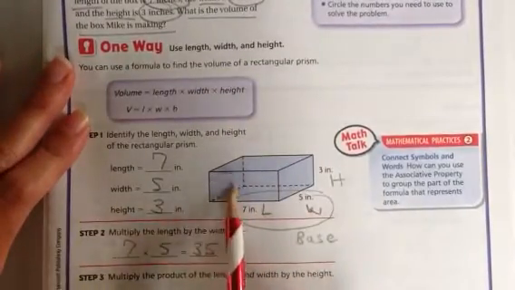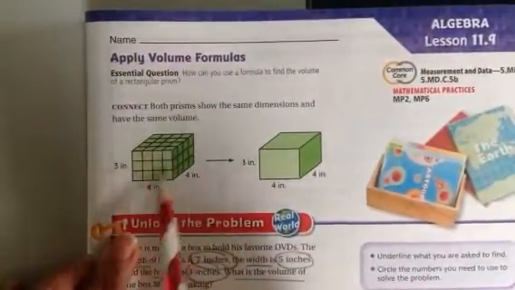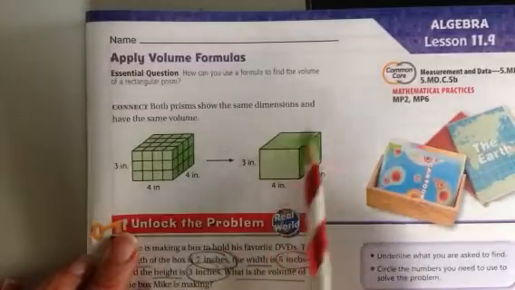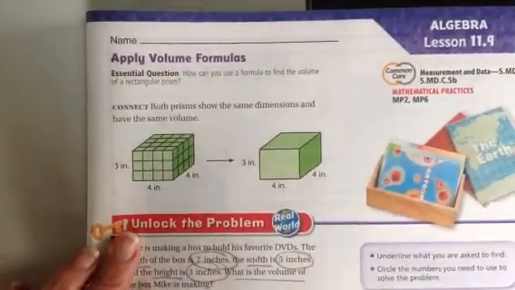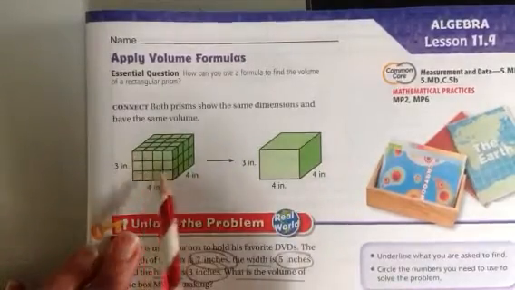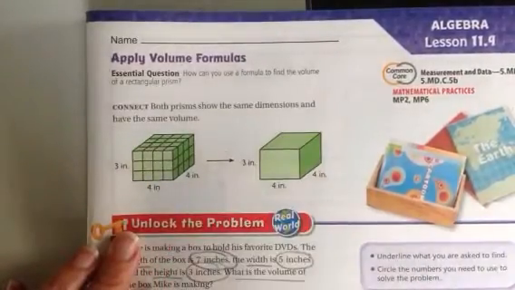So this is showing us without all those cubes that we were seeing before. Okay. We can also see it, this has the same dimensions and the same volume, whether we see it with the cubes filled or without the cubes filled.